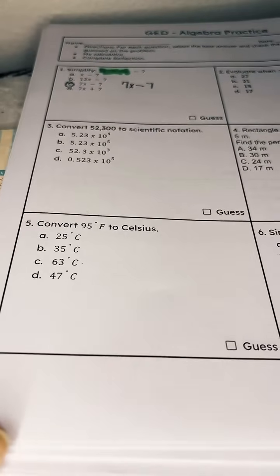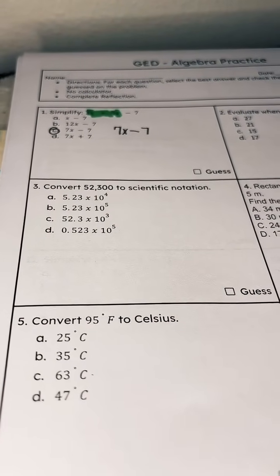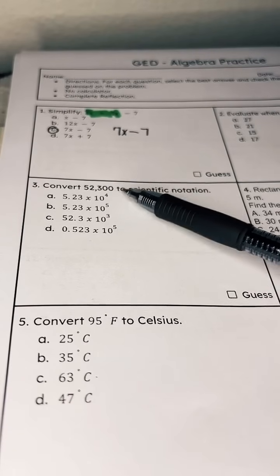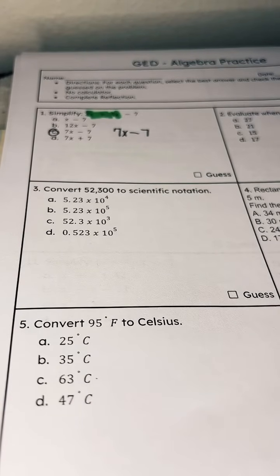Okay, so let's try another one. Oh, well, we have more of those to practice, okay? So let's go to number 3. Convert 52,300 to scientific notation. What do we get for number 3? Are you getting A, B? Jumpy Jan said A. Hello, Jumpy Jan. A, B, C, or D? C? Okay, well, I see A and C.